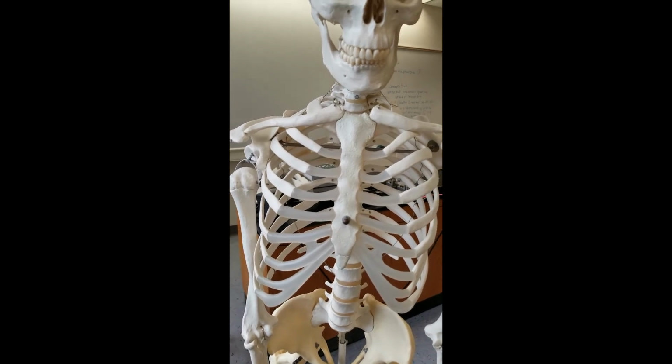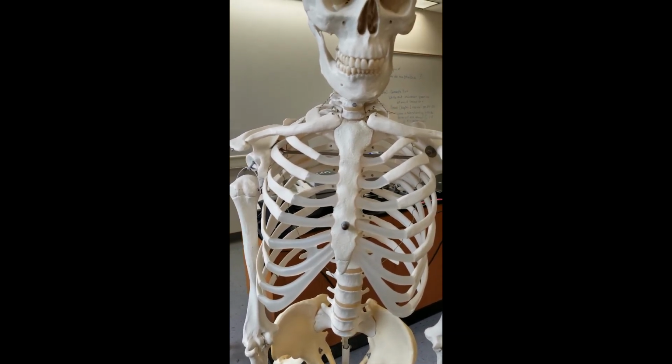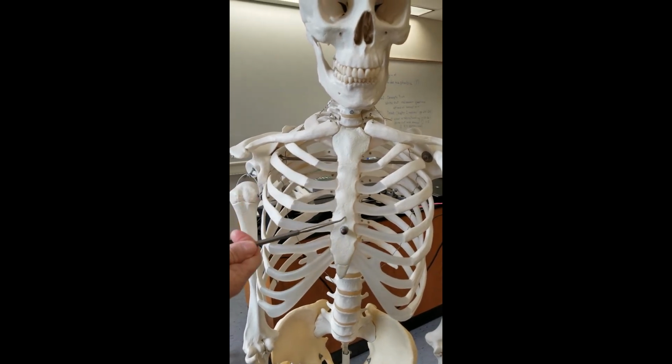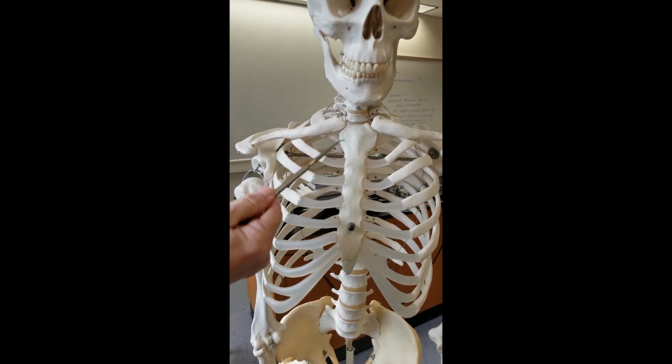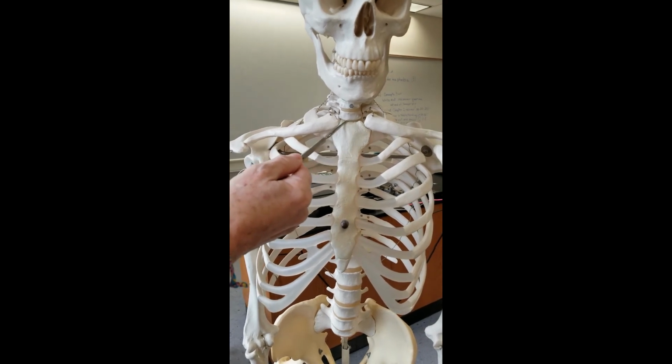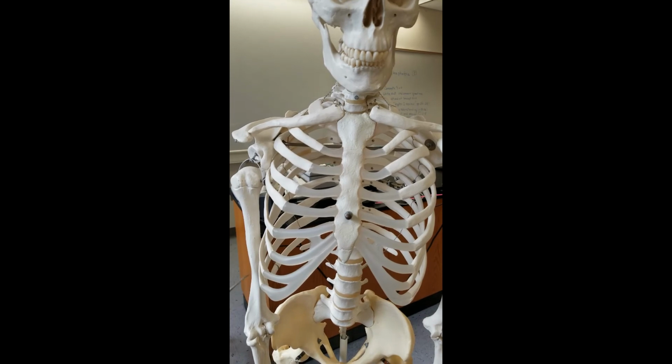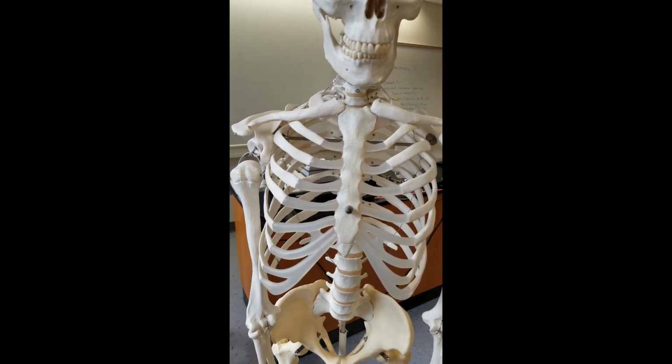So here we have an articulated skeleton. Let's review our sternum. Remember, there's 3 parts: manubrium, body, the xiphoid process. This is the sternal notch. There are 12 ribs on each side. Remember, there are 12 thoracic vertebrae, so 24 ribs total.